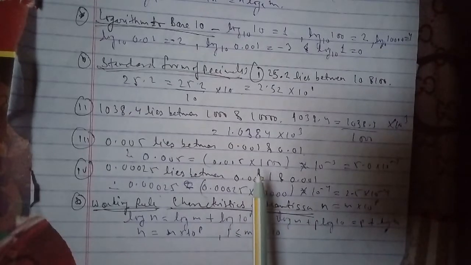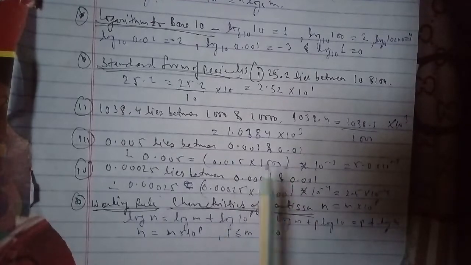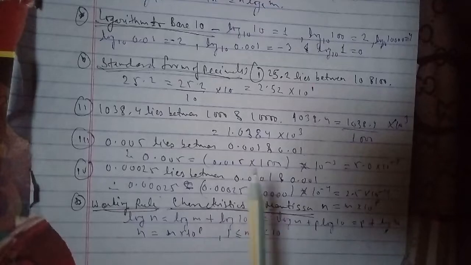Suppose we wish to find log 6.234. Log 6.230 is approximately 0.7945, and log 6.234 equals 0.7948, which has been taken here.